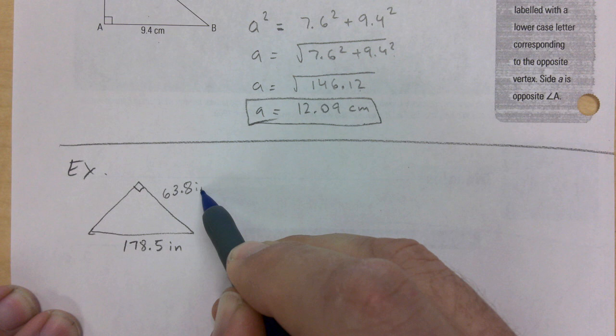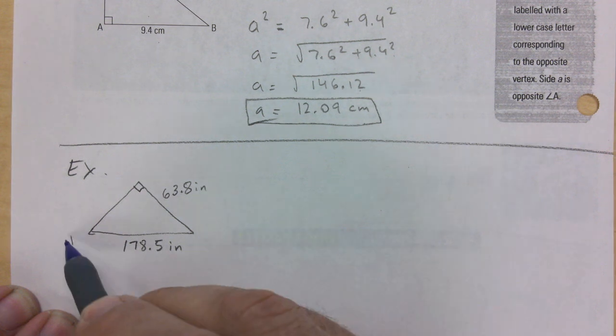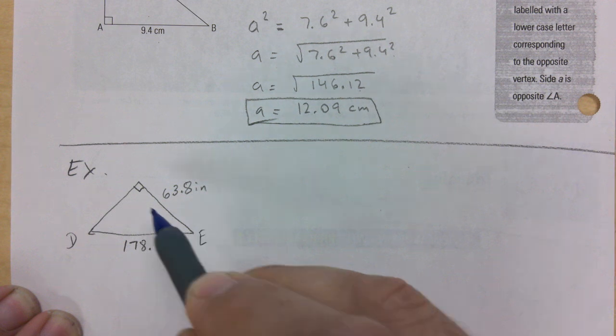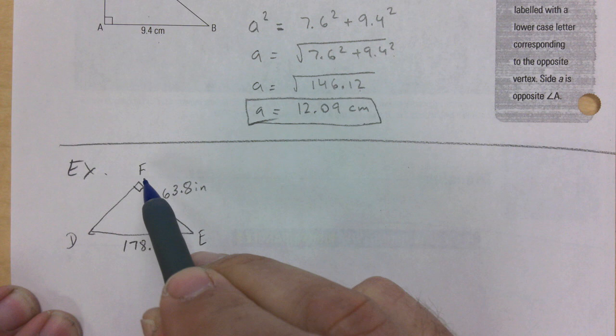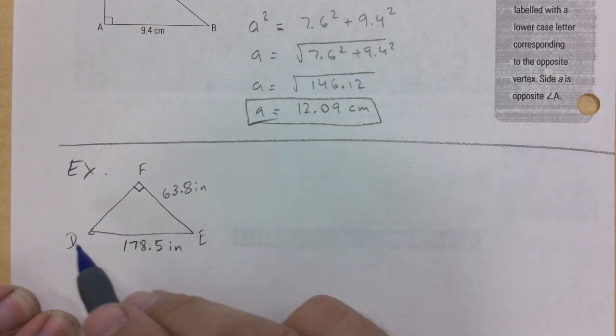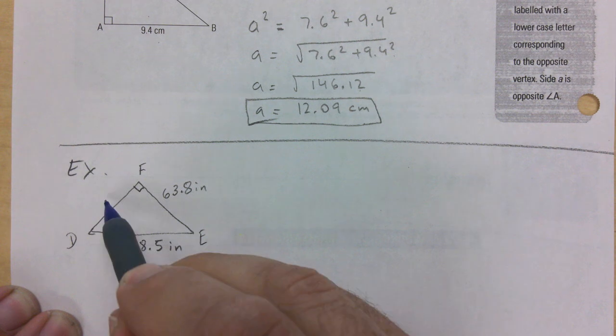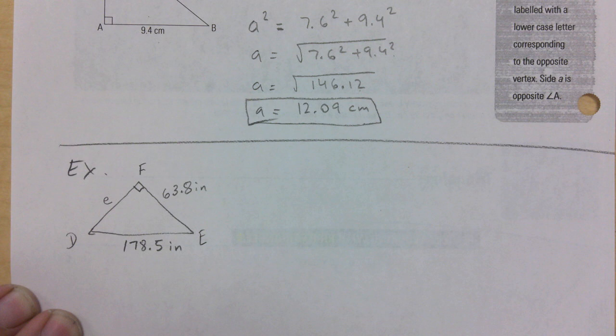And let's go DEF. Okay, I went DEF around. So if you have the angles labeled, then this should be lowercase e according to that. If you want to call it X, I really don't care about that.